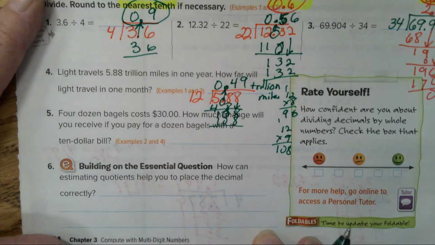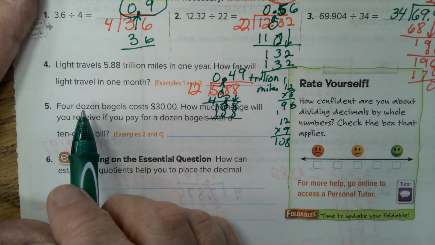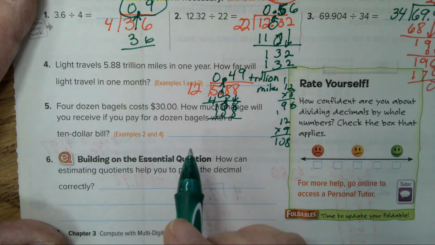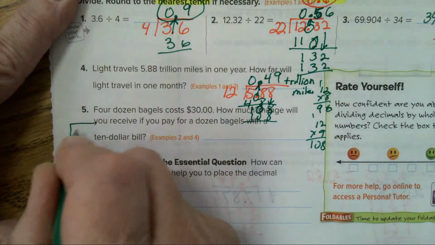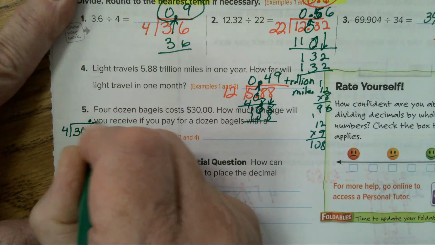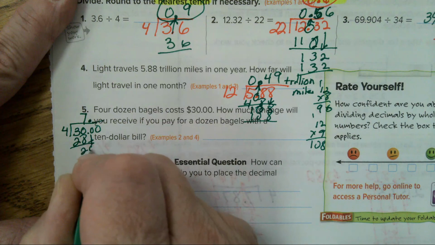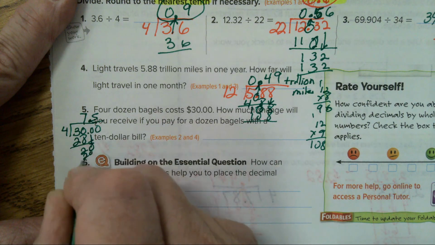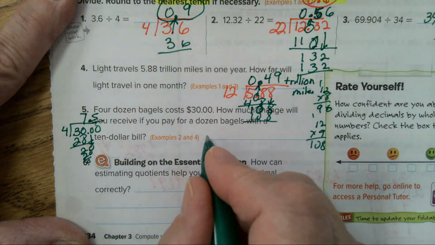Well, we have to figure out how much 1 dozen costs. Oh, I guess we don't have to know how many are in a dozen for this. They want the cost for a dozen. So we're going to divide 30 by 4. And it will go into that 7 times, $7.50. So for 1 dozen, it's $7.50.